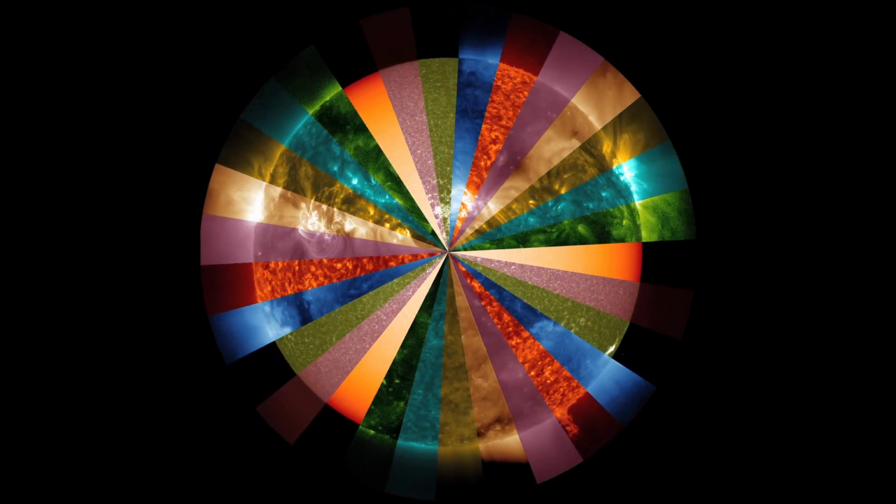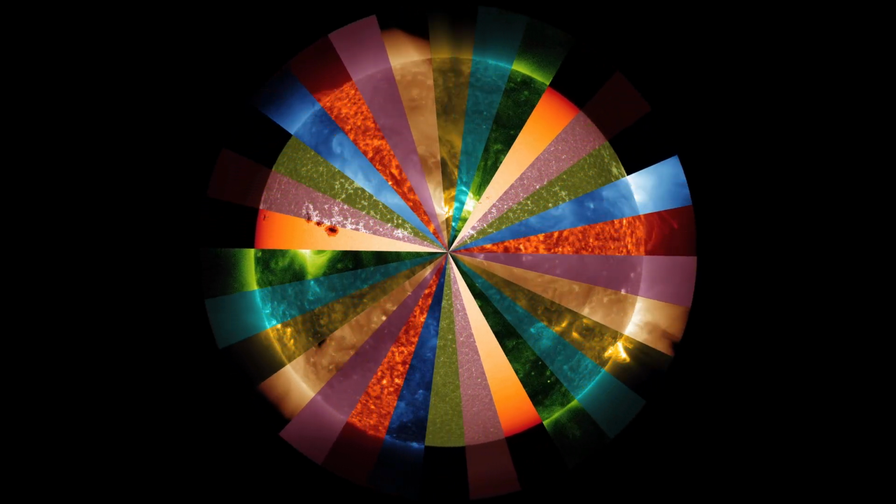This comprehensive suite of instruments enables SDO to track solar eruptions, forecast space weather, and understand how solar activity impacts Earth and the broader solar system. Now, let's delve into all of the intricate wavelengths that SDO employs to scrutinize the sun.